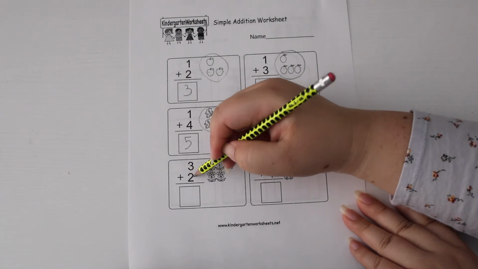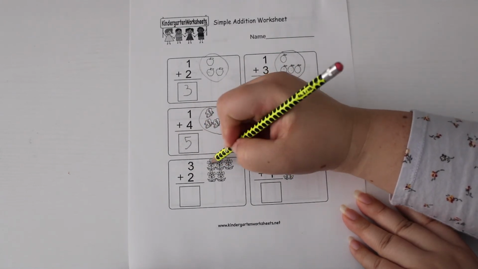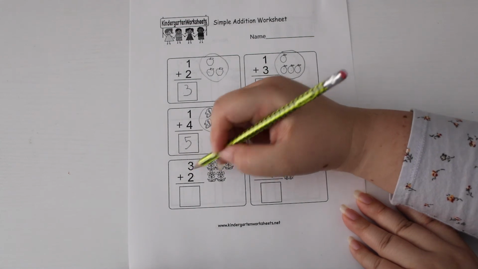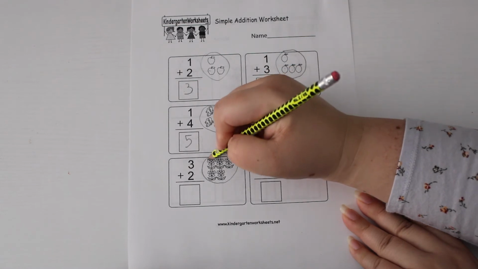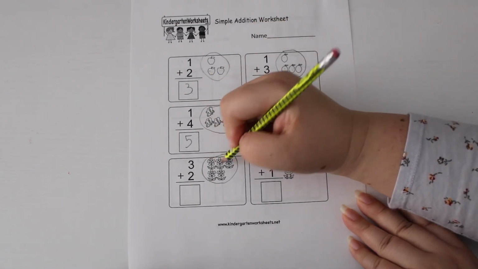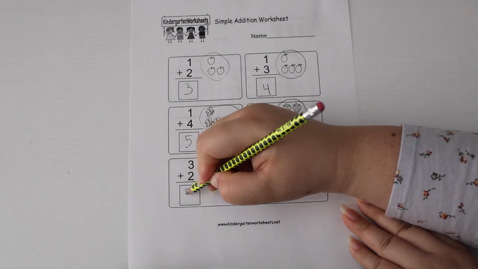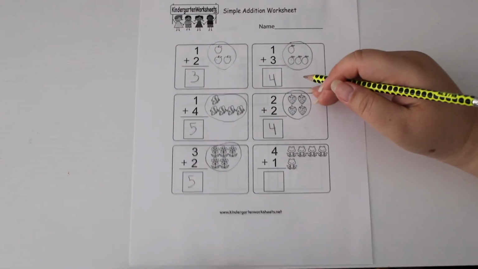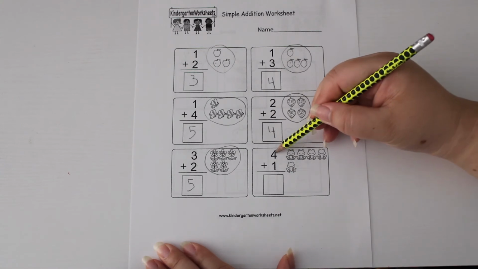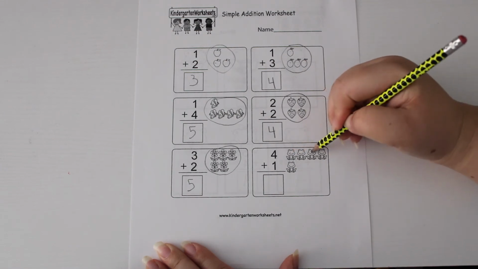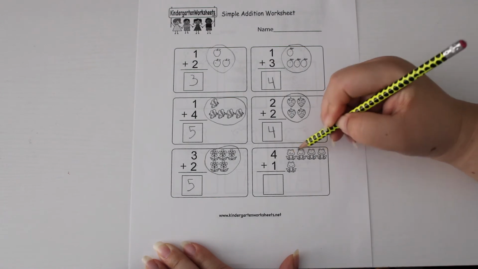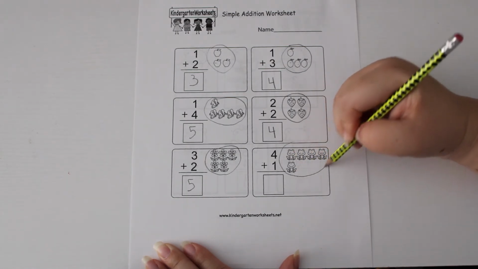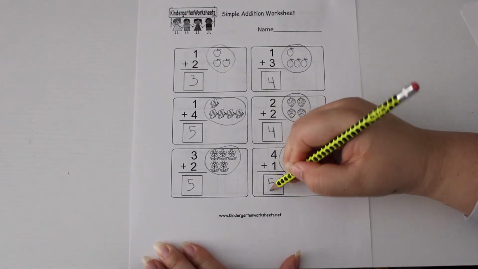So this is 3 plus 2. So we start out with 3. 1, 2, 3. And we're adding 2 more. 1, 2. So how many is in total? Or in all? 1, 2, 3, 4, 5. 5 total. 4 plus 1. So we start off with 4. 1, 2, 3, 4. And we're adding one more. 1. So 1, 2, 3, 4, 5. 5 is the total.